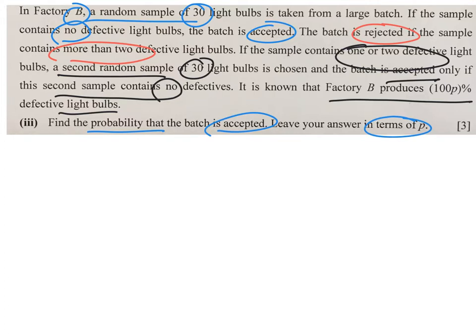Now, if you are confused by the mouthful of information given in the paragraph, you can actually represent this problem by drawing a simple tree diagram, which is what some students actually did. So we start off with the sample from factory B. What it says is if the sample contains no defective light bulbs, I'll just simply write as no defects, then the batch will be accepted.